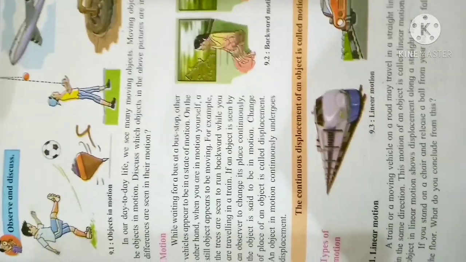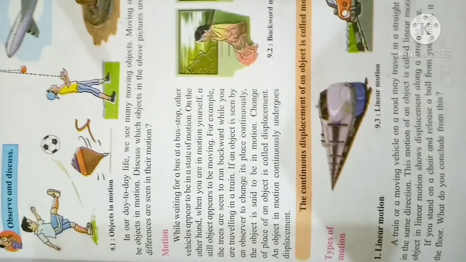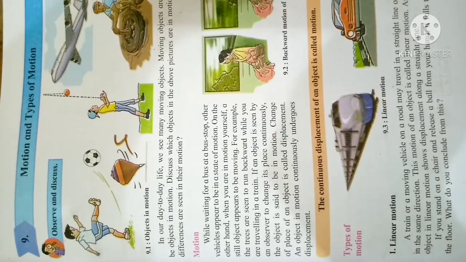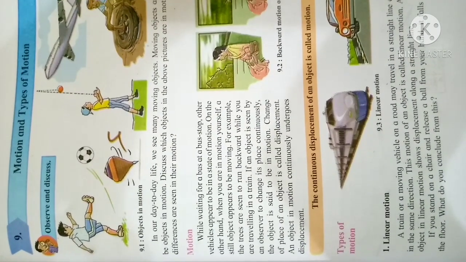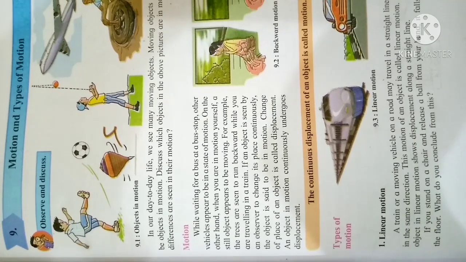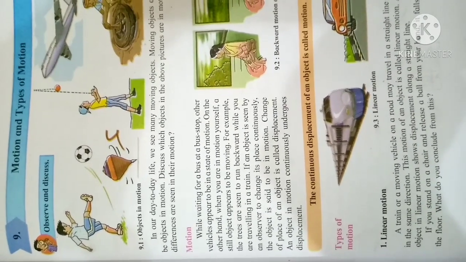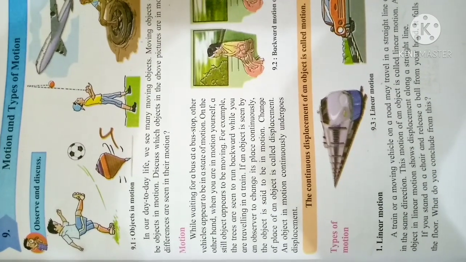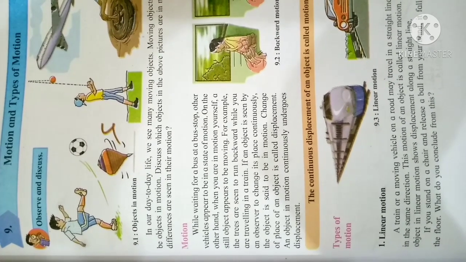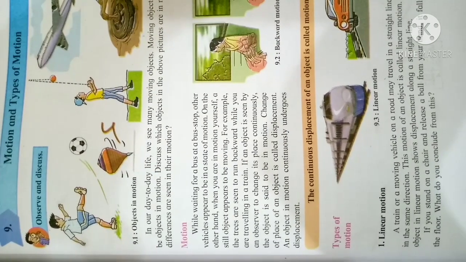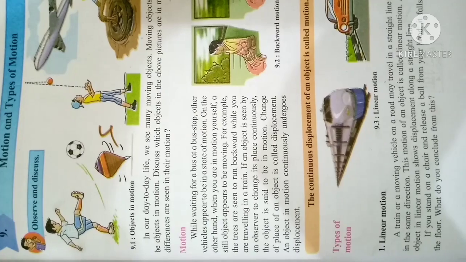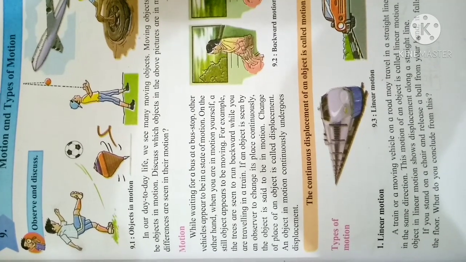Displacement means, while waiting at a bus stop, other vehicles appear to be in a state of motion. Imagine there are two buses. One is constant at one place and the other bus moves from one point to another point. The two buses are the same. One bus stays at one place and the other bus is displaced from one point to another point. That means the bus is displaced from one point to another point. It is known as motion. The other bus is stopped at one point.